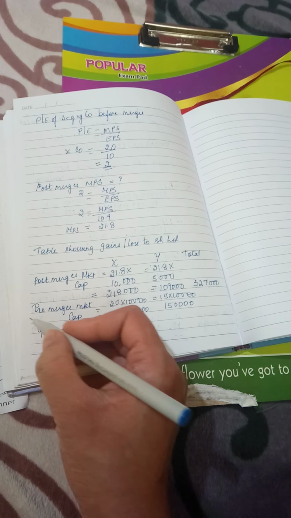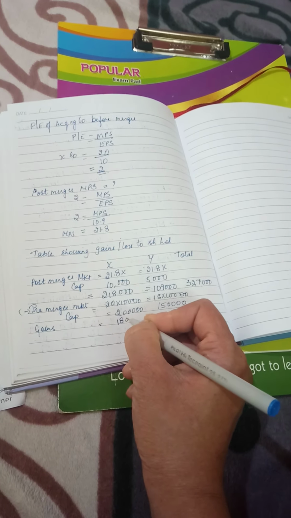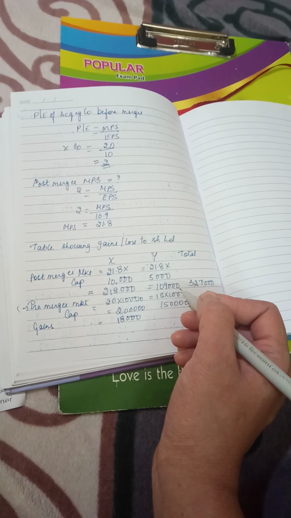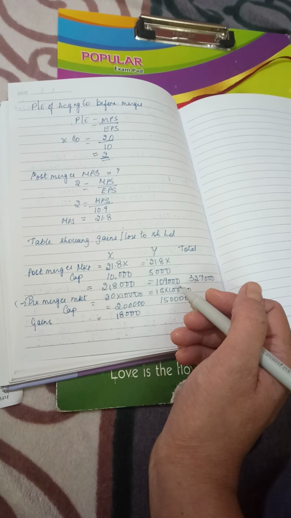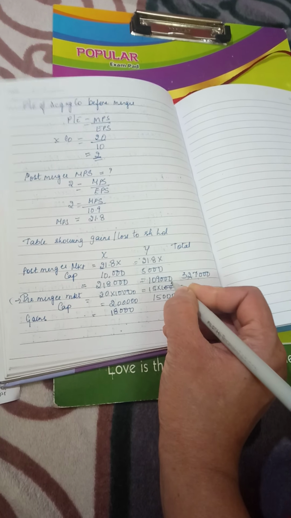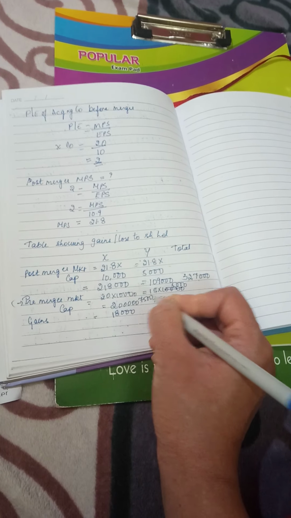2,18,000 minus 2 lakhs, the difference between these two is 18,000, which is gains to shareholders. Then here 1,09,000 was after, and before, oh girls, here we had actually 5,000 shares, which is 75,000. Sorry for this.